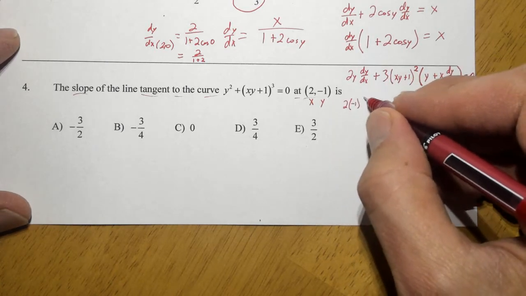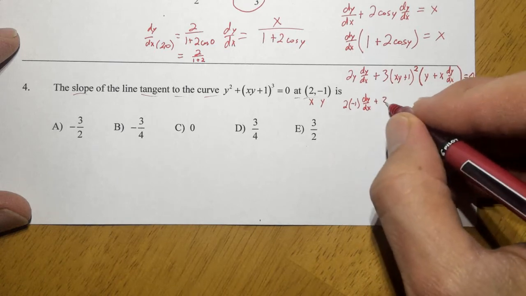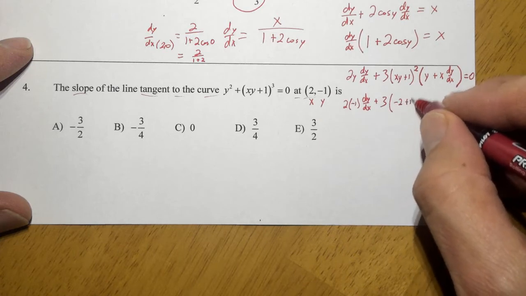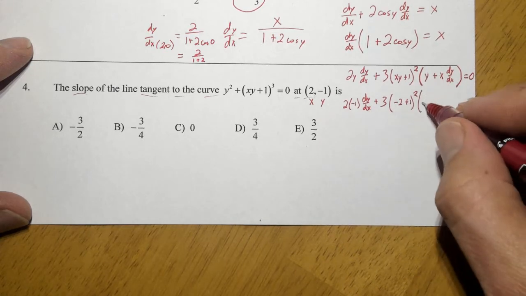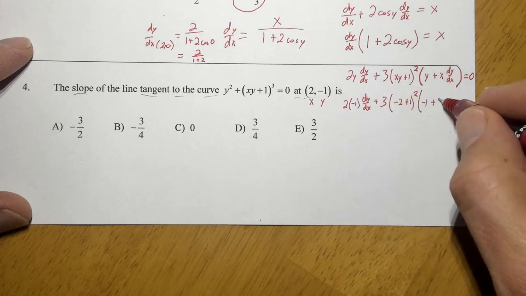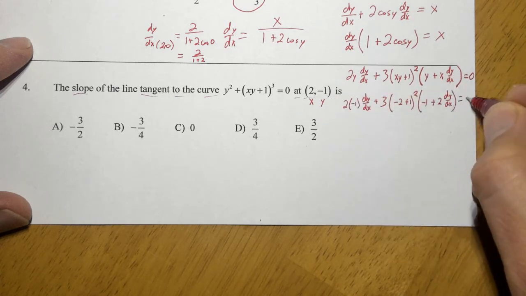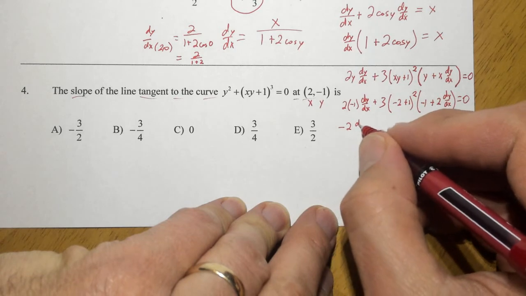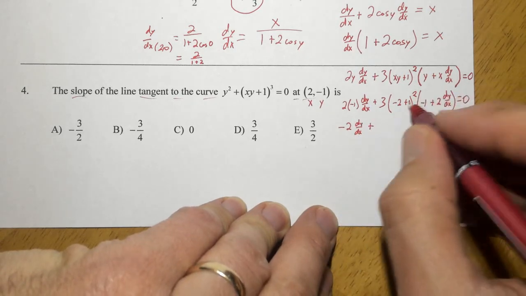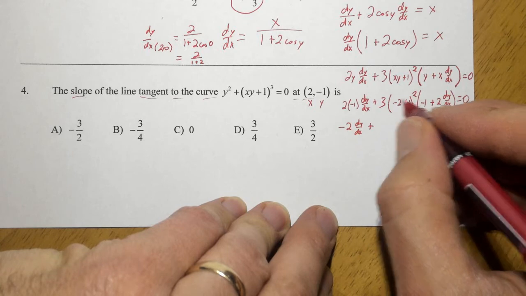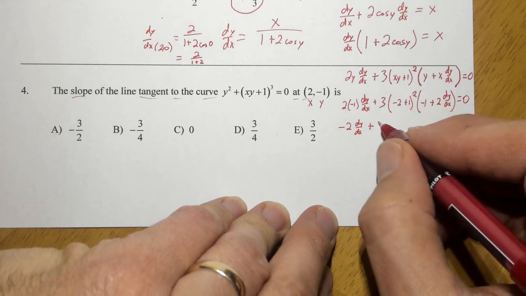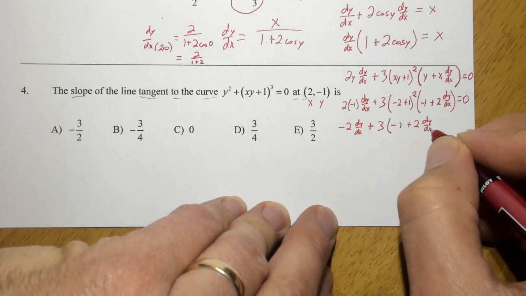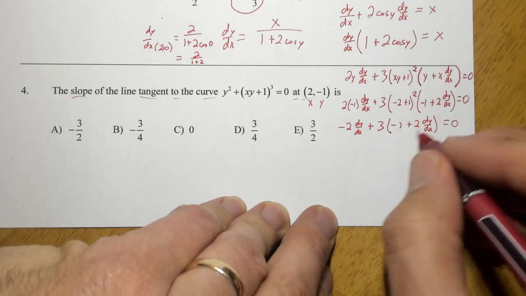So we have 2 times -1 dy/dx plus 3, and then we have x times y, so x times y, 2 times -1 is -2, plus 1, squared, and then again y is -1, and then we have x is 2, and that's all equal to 0. Okay, so -2 dy/dx plus, we got -2 plus 1 is -1. -1 squared is 1, so this is 3 times 1. So I don't have to write that one. And then we see -1 plus 2 dy/dx. That's equal to 0. Let's distribute the 3.